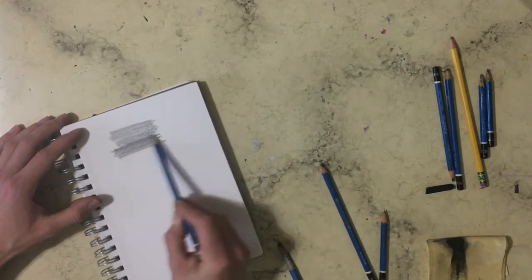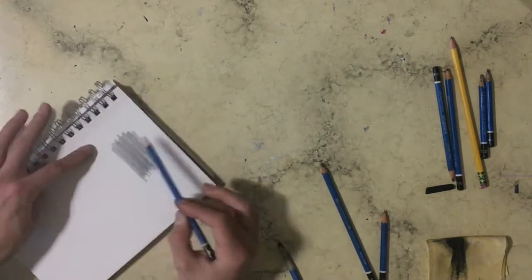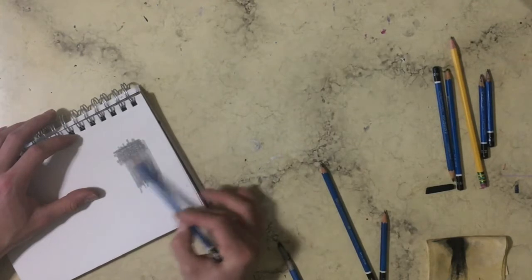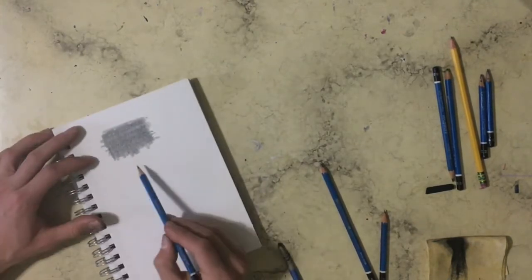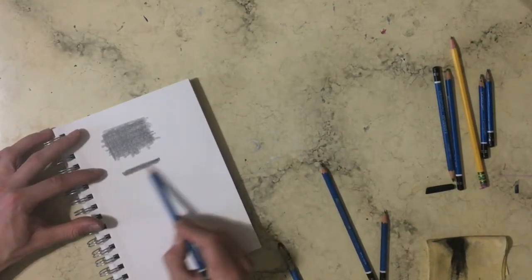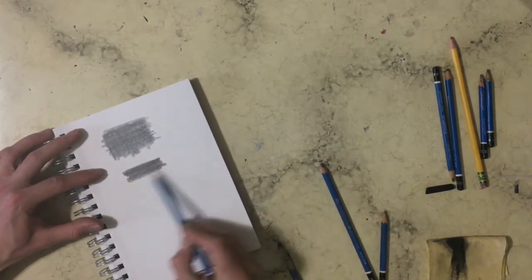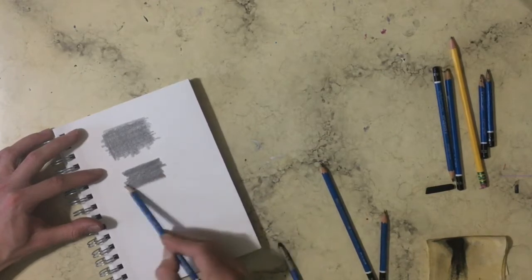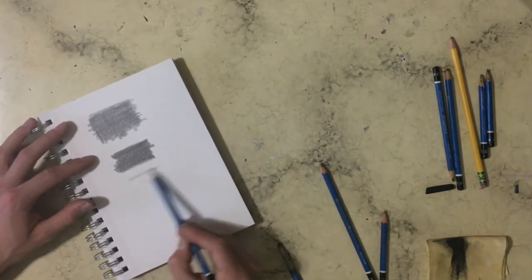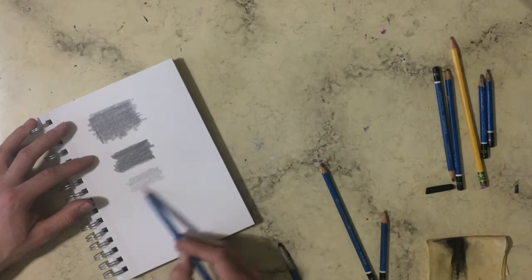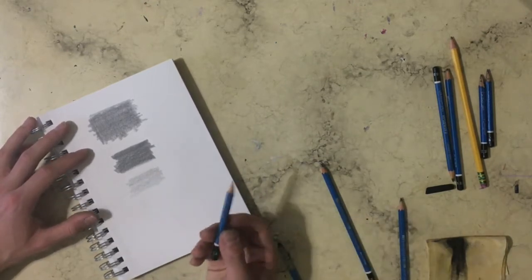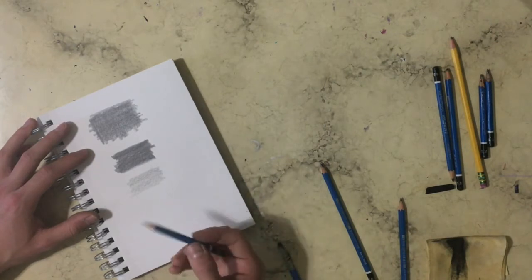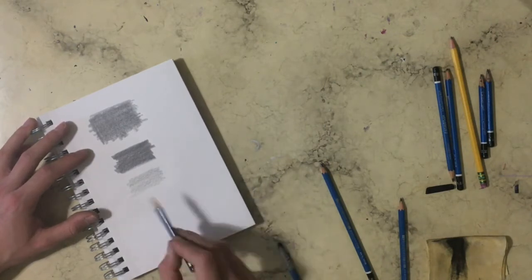Now if you want to make it darker, you could go over it with more layers. Okay, you can also do this in different directions. You can also change the pressure on your pencil, and this will create a darker area. Or you could lighten the pressure, and that'll create a lighter area. Or you could also get a pencil that's softer or harder. If you get a softer pencil, you'll get a darker area. If you get a harder pencil, you're going to get a lighter area.